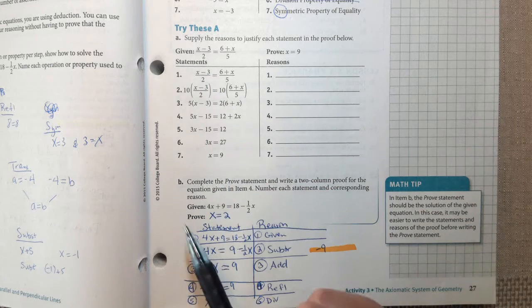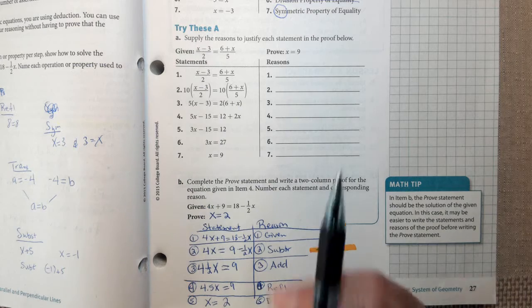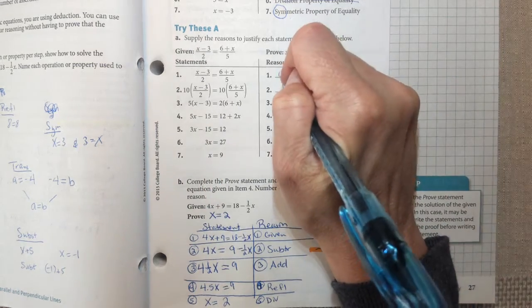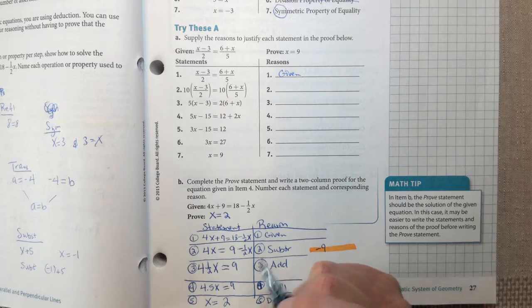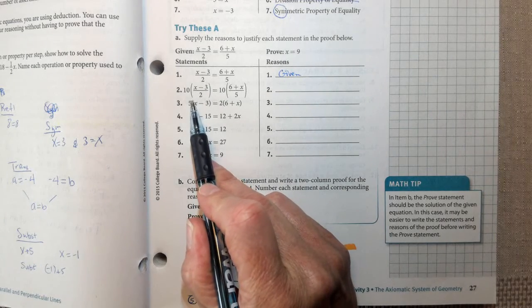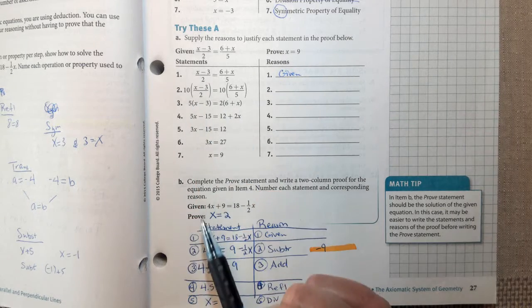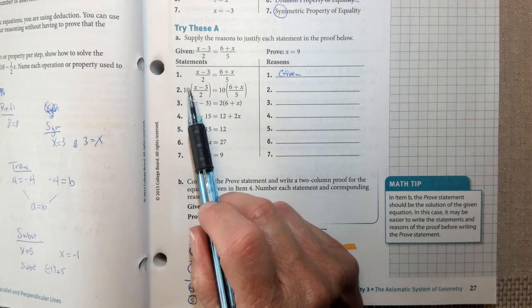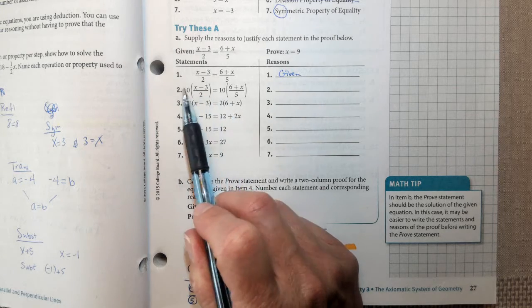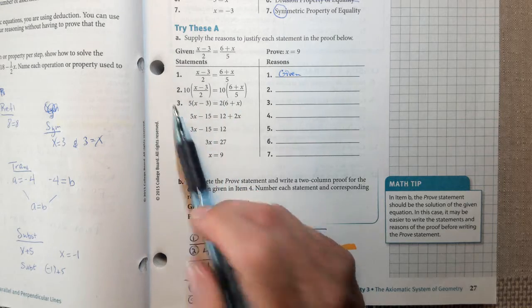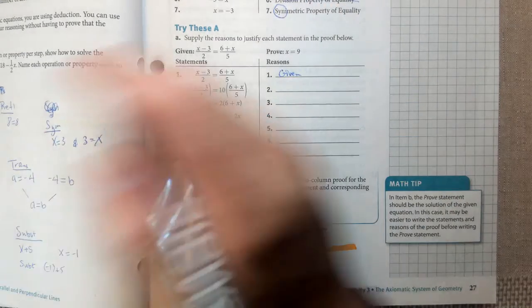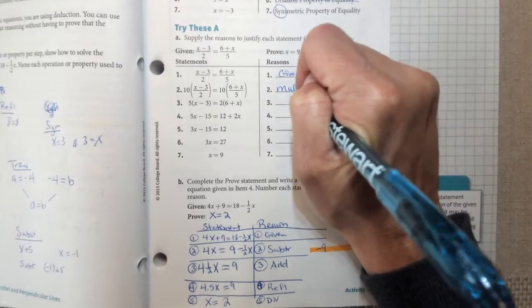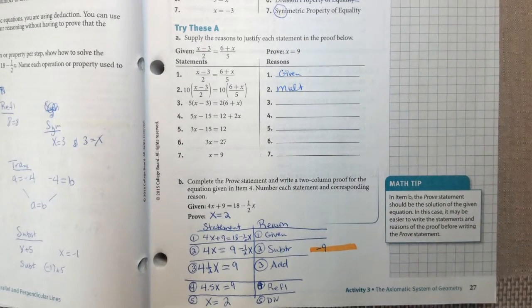So we've got these 2 fractions, and nobody likes fractions. So our first step is the given. Okay, right here, step number 2. Where'd the 10 come from? Well, I'll tell you that in just a second. But what's happening is that 10 is being multiplied on both sides of the equation. So that means that this is the multiplication property of equality.